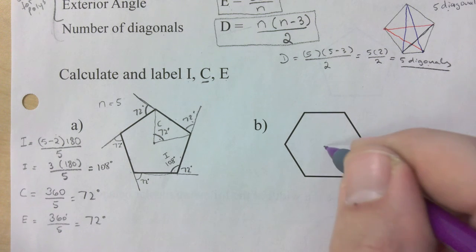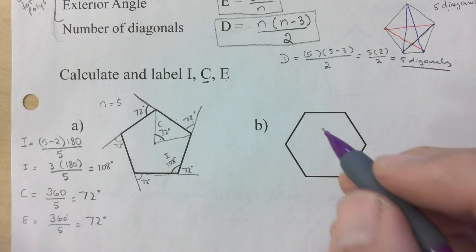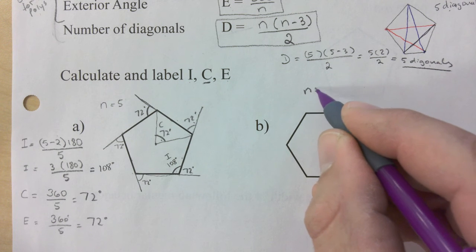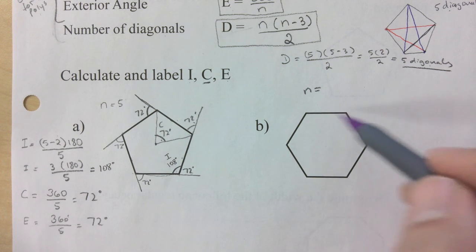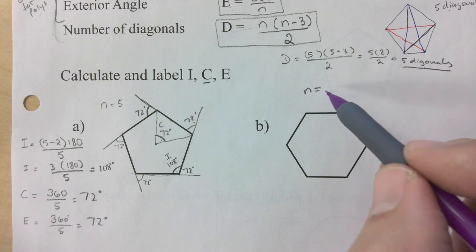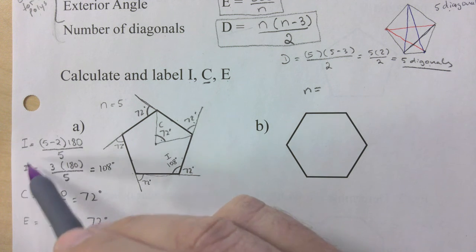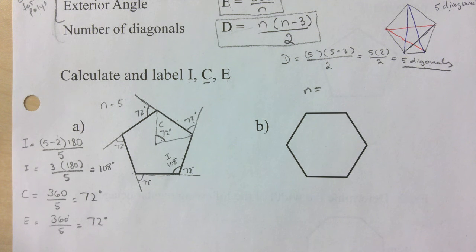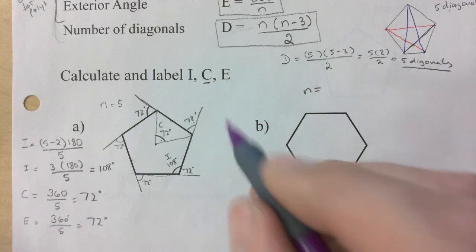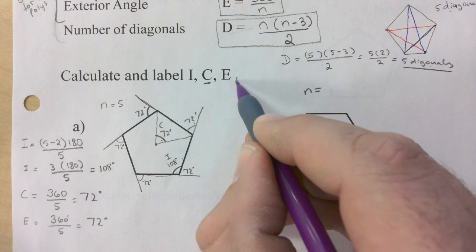So I want you to keep going with these shapes. First of all, you have to tell me how many sides it has. Count them and find n, and then calculate ICE. You know what? I don't know why I didn't make you calculate D. Can I make you calculate D here as well?